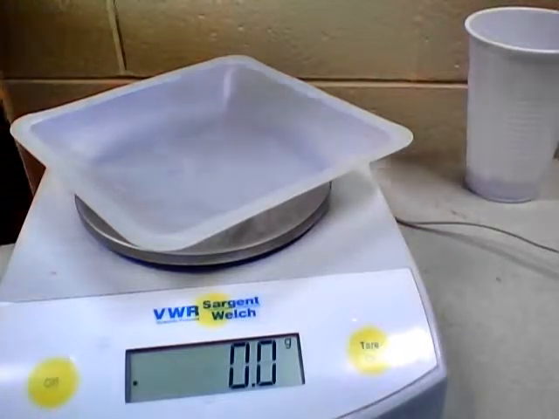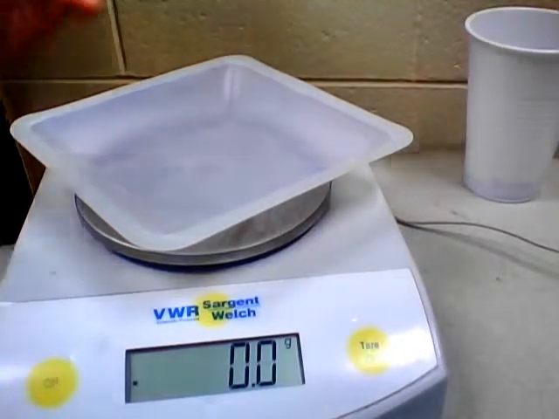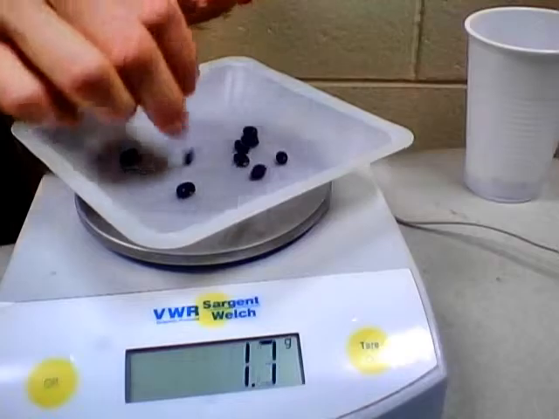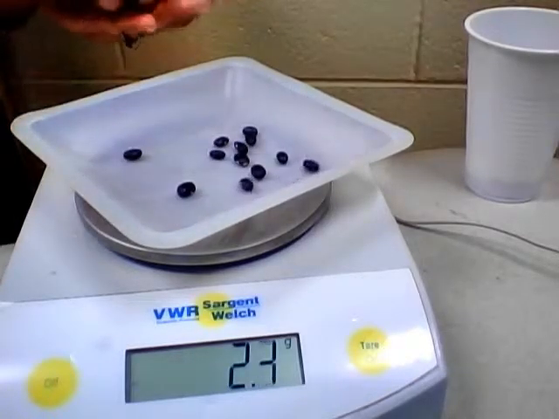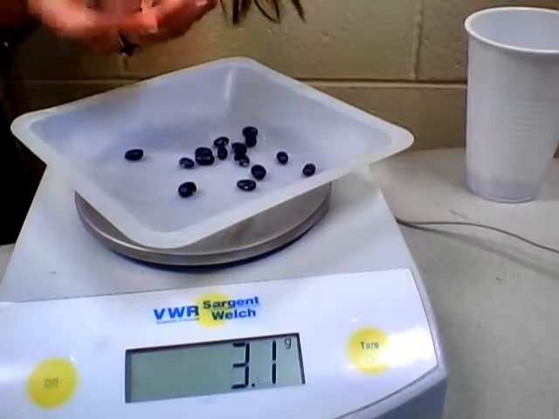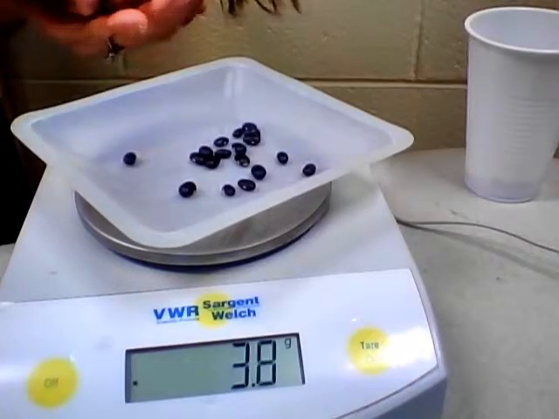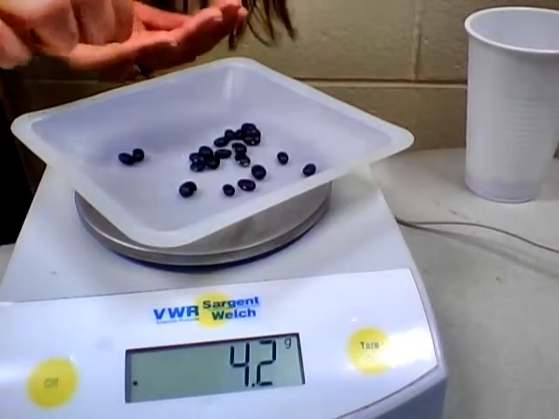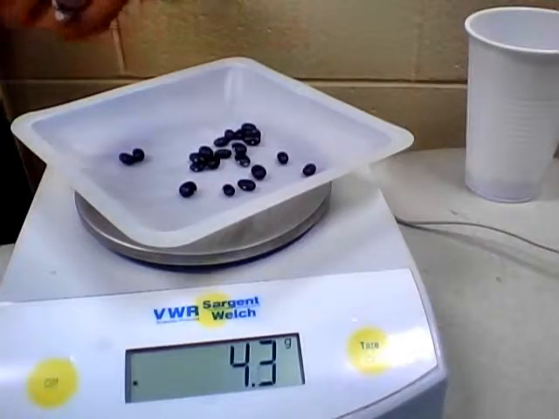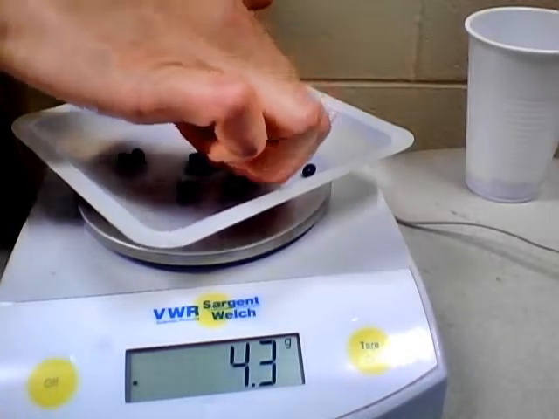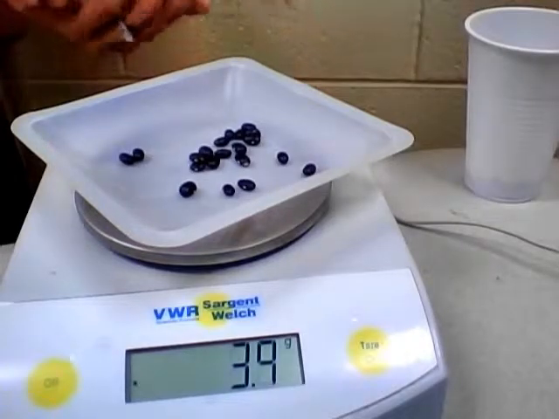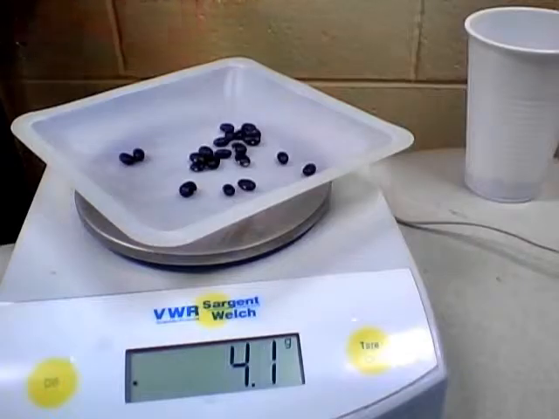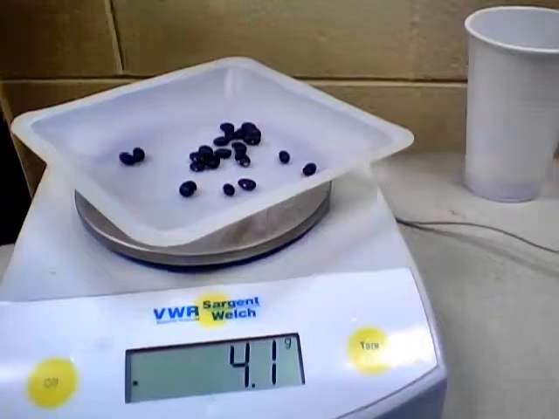And we'll do the same thing with the black beans. So we're looking for 4.1 grams for the black. 1, 2, 3, 4, 5, 6, 7, 8, 9, 10, 11, 12, 13, 14, 15, 16, 17, 18, 19, 20, 21. All right. Let's see. If I take away one of these, 20, put one back, 4.1. Okay, so 21 beans in that relative mass for the black.